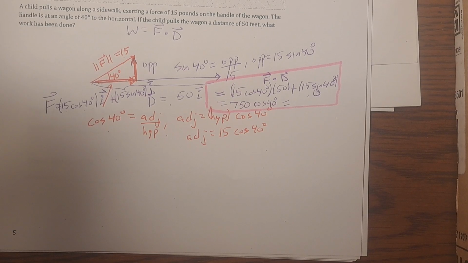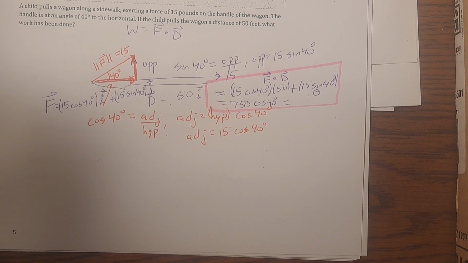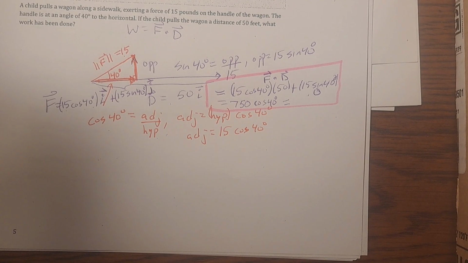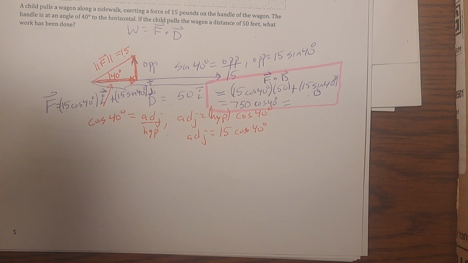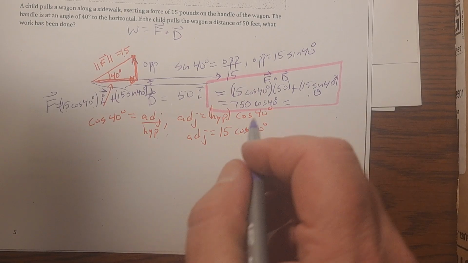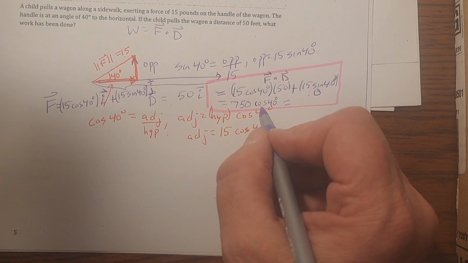Okay. Cosine of 40, times, so wait, now 50 times, yeah, 750.